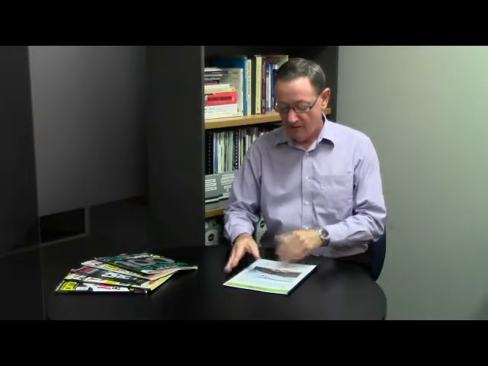So this very simple 6-step process workbook will help you develop your property investment plan and get you on the road to your property investment retirement.